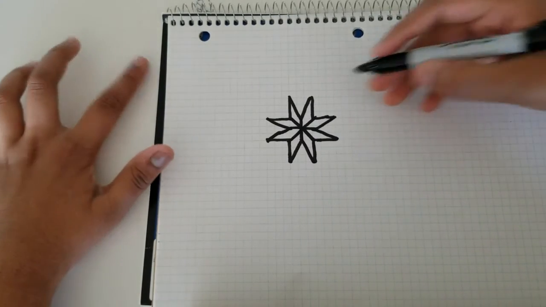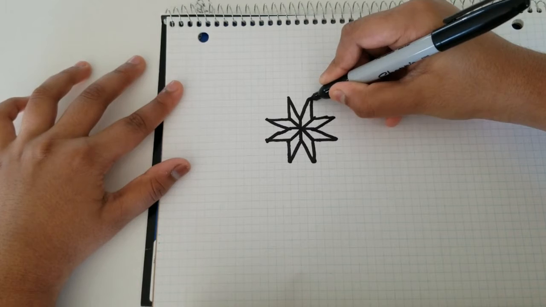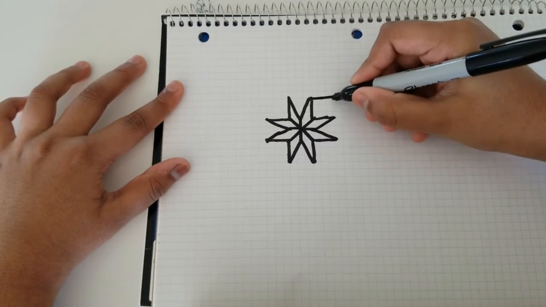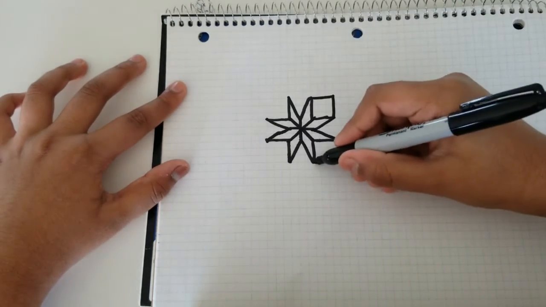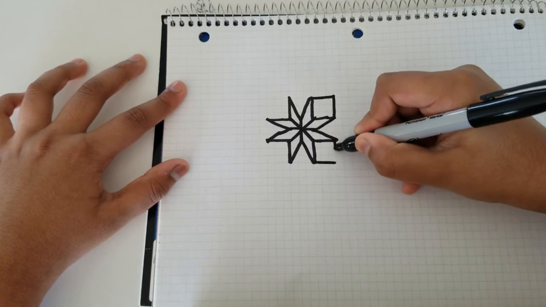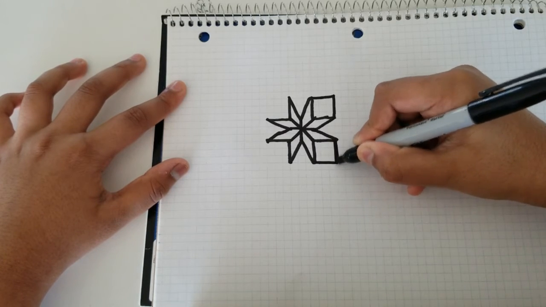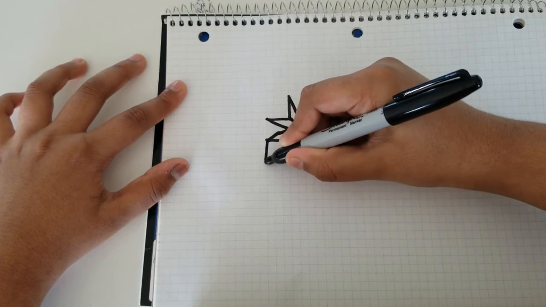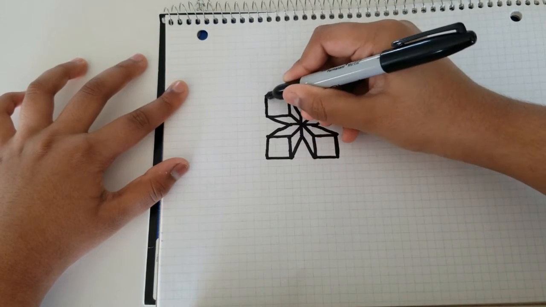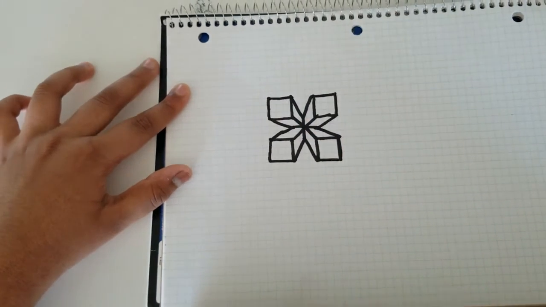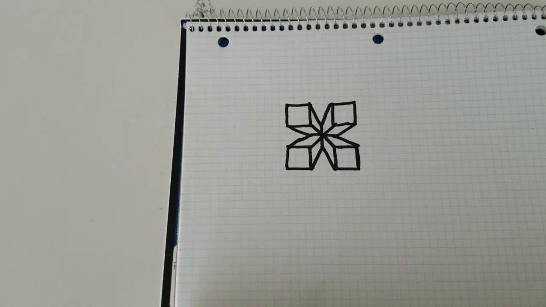Finally, what you'd want to do is draw one line like that to make a square box, and do it for all of them. See, it looks like these 4 squares are popping out of the paper. So now let's go on to the second drawing.